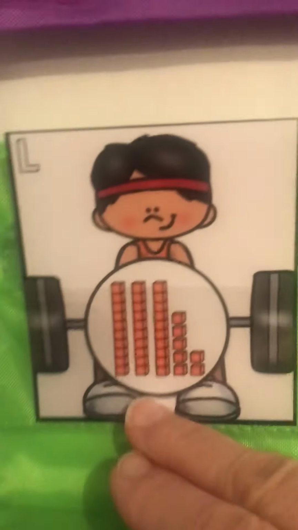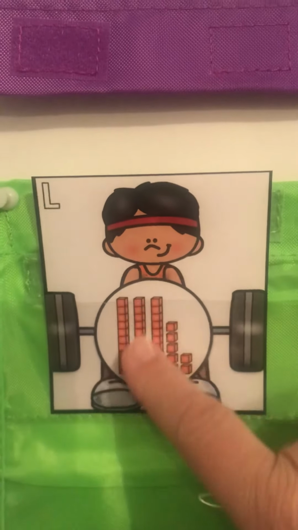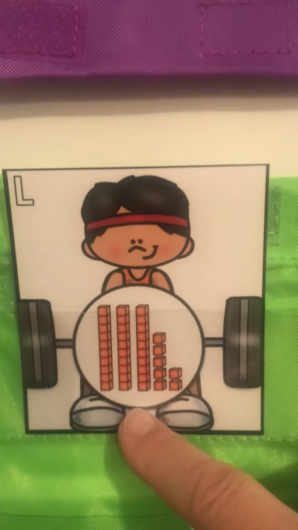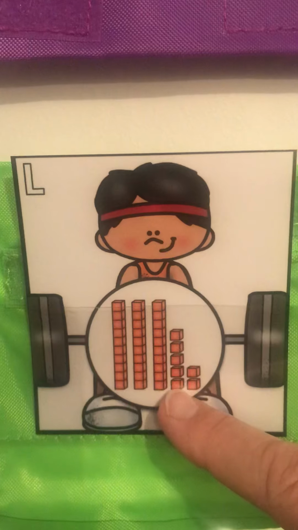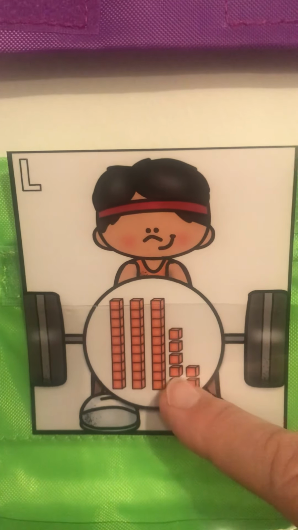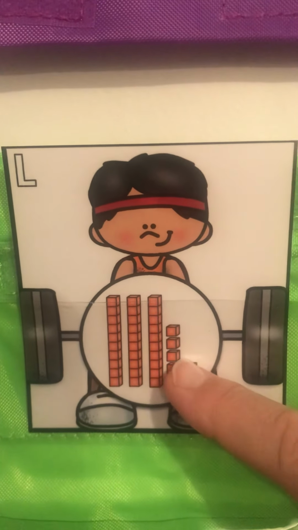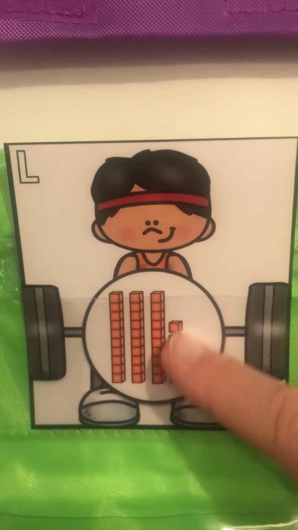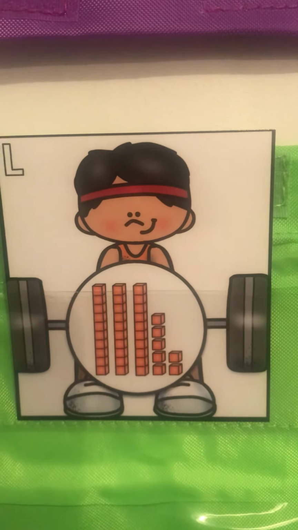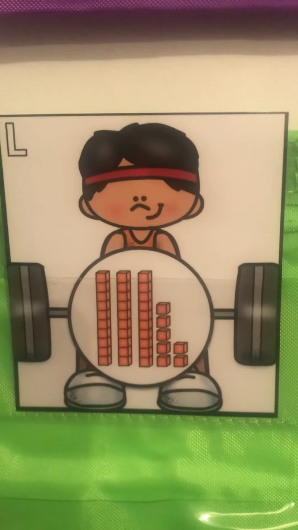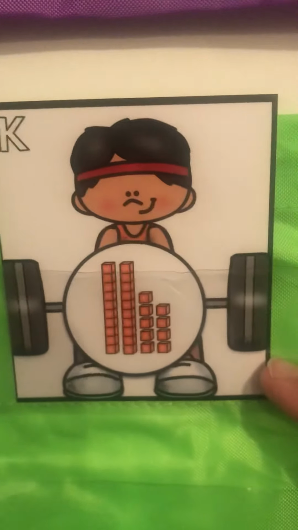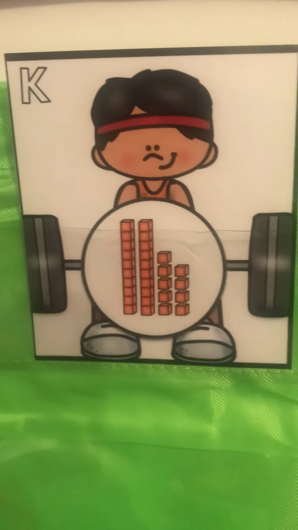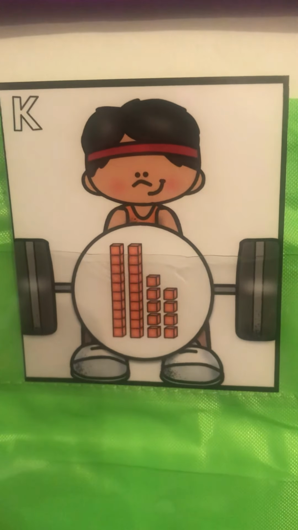All right, we're moving down. These are our base 10 blocks. When we have base 10 blocks, these long ones, we count by tens. 10, 20, 30. 31, 32, 33, 34, 35, 36, 37. So you write 37, 3, 7. Now you count this one. Count by tens first, and then the ones.